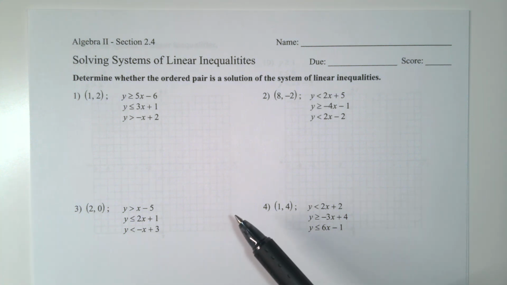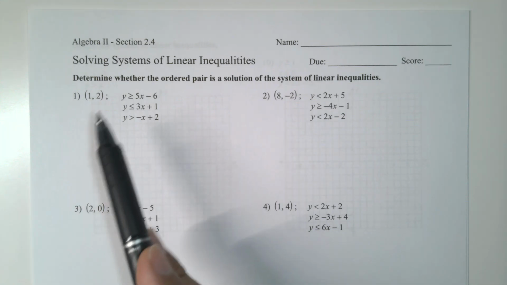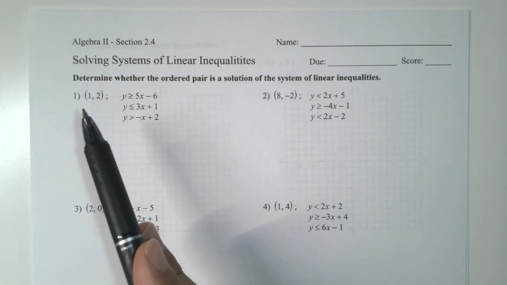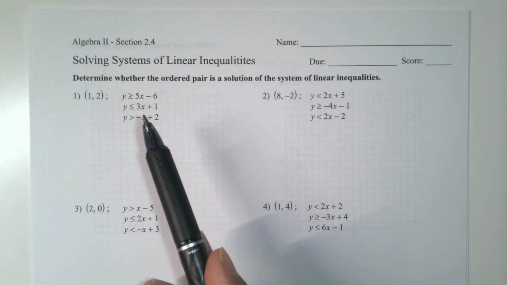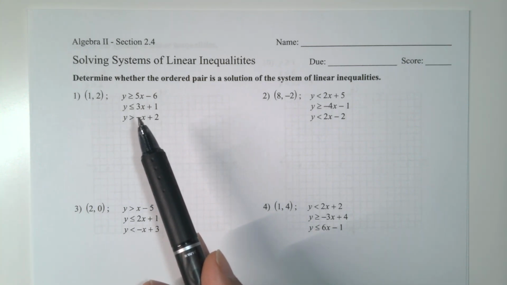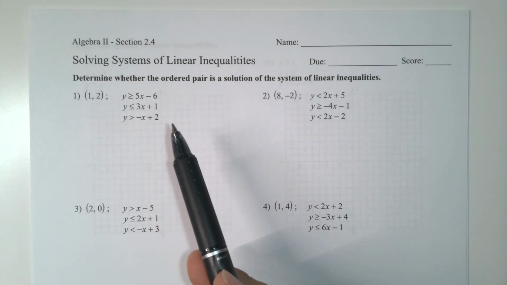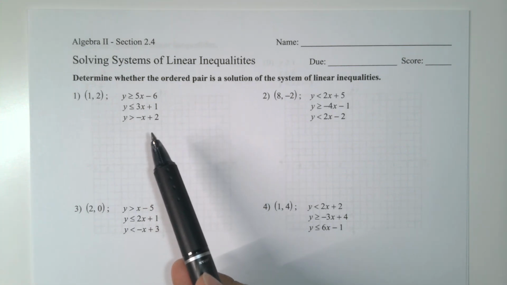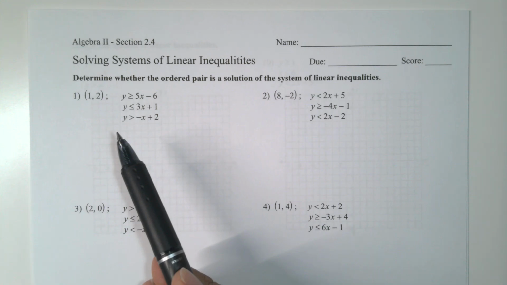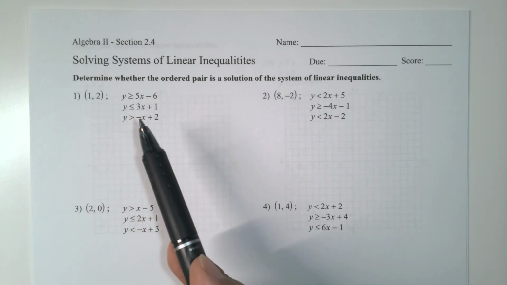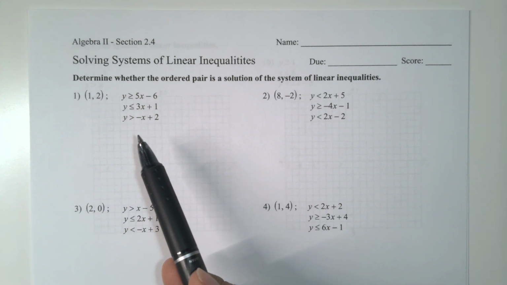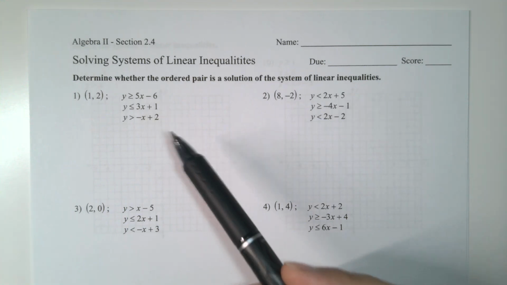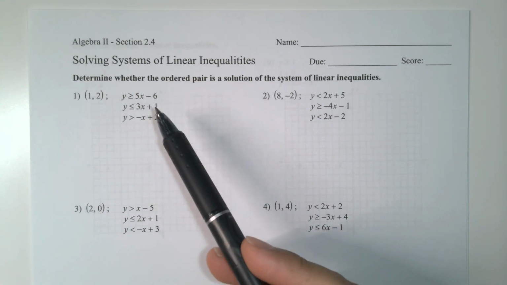The first thing, though, is that we need to determine if some given point is going to be a solution to a given inequality. Just like before, if we wanted to check a solution for one of our systems of equations, we can plug x and y, or x, y, and z, back into the original system. And if all the equations were true, then we would say that was our solution.